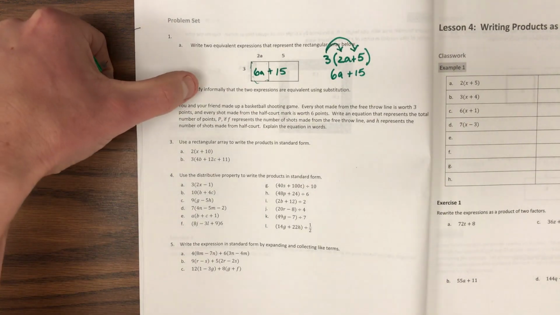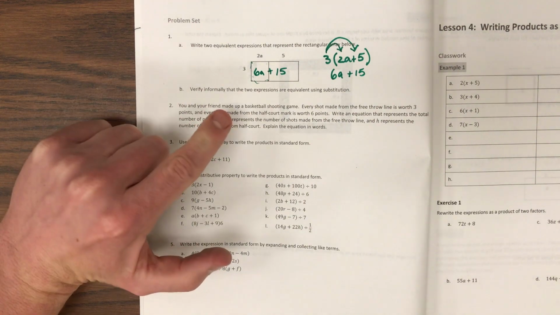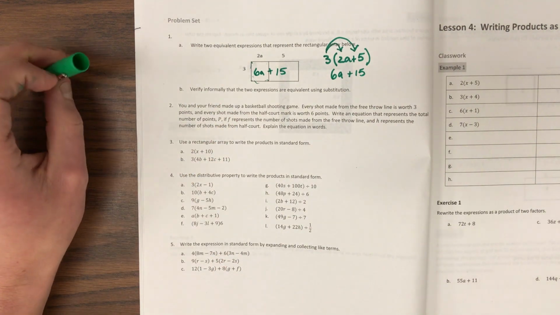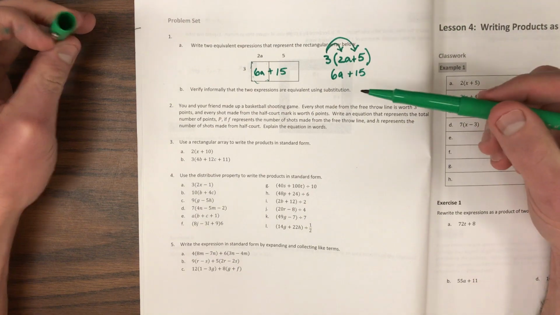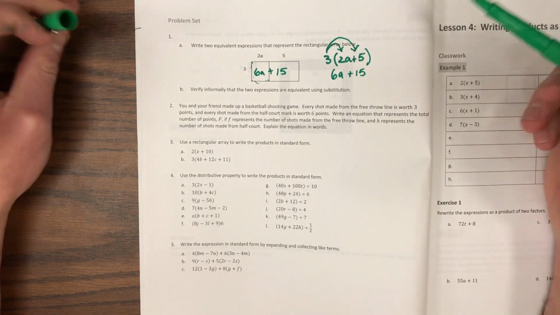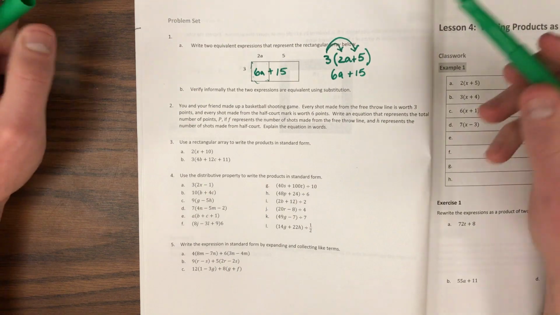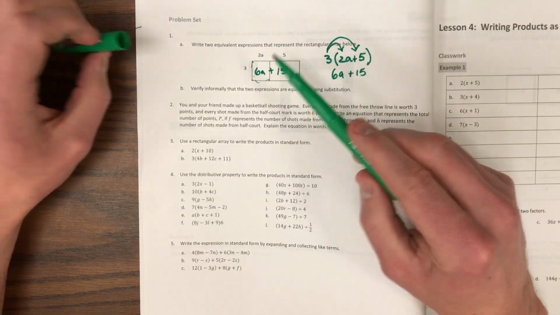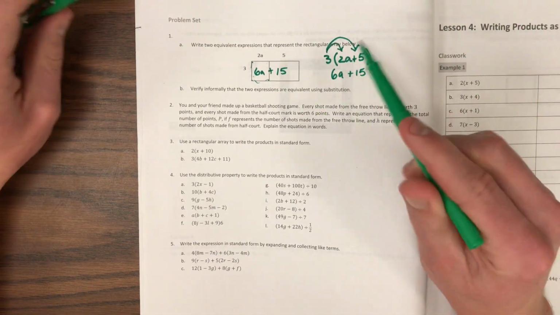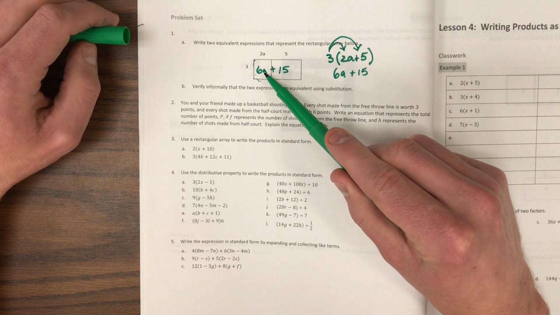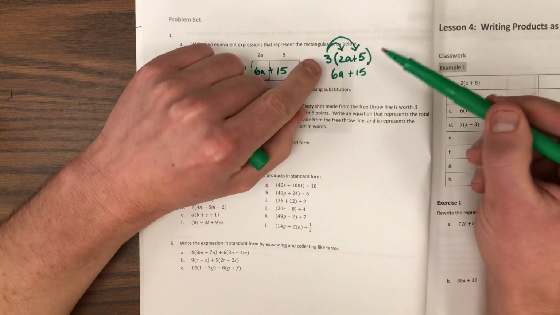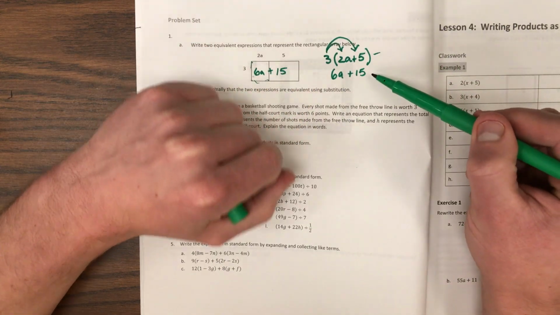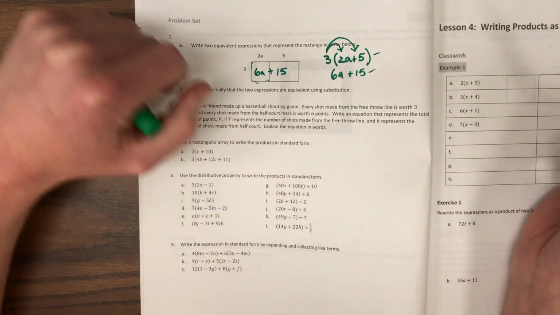It says, verify informally that the two expressions are equivalent using substitution. So what you would do is choose any value you like, a equals 5, a equals 10, a equals 2, whatever. Choose any number you'd like, substitute it in for a in this expression here, and then do the same thing into this expression here.